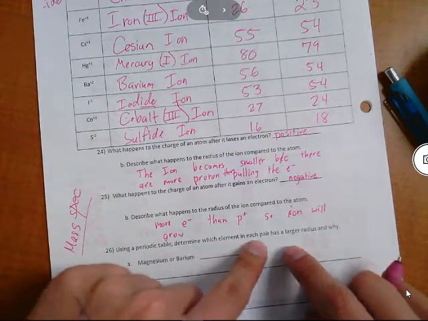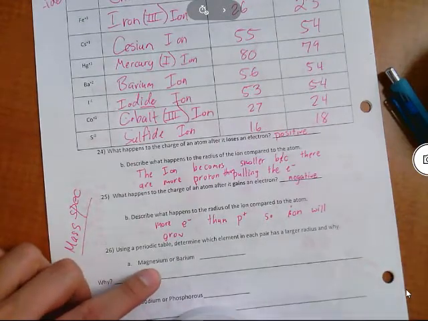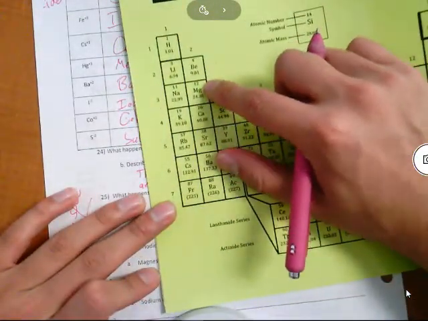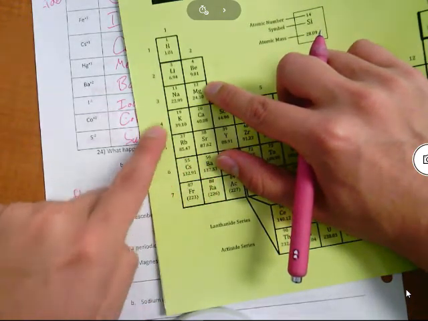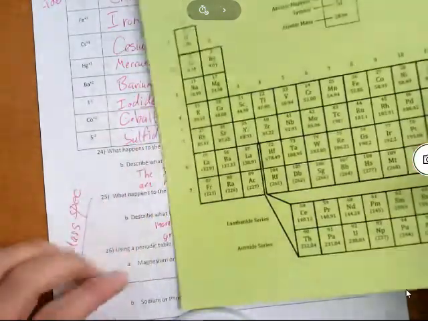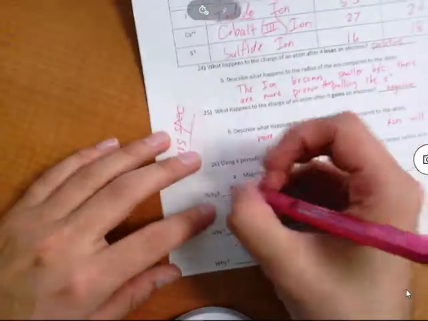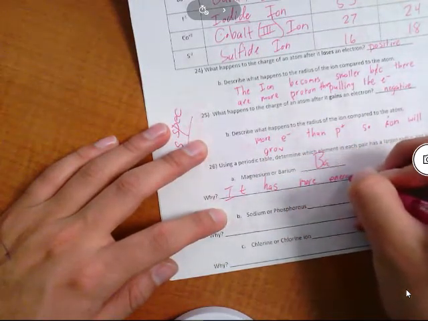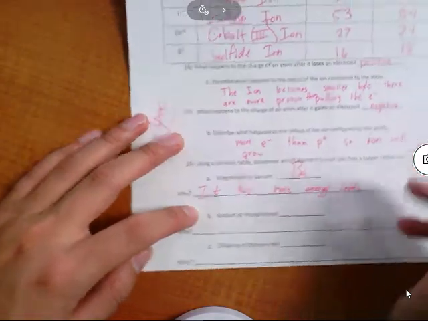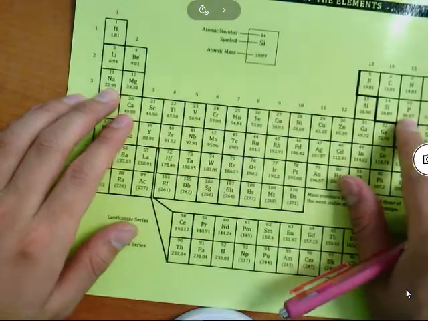Using the periodic table, determine which element in each pair has a larger radius and why. Magnesium and barium. Which one is larger? Barium, because it has 6 energy levels, whereas magnesium only has 3. So, barium. Why? It has more energy levels.